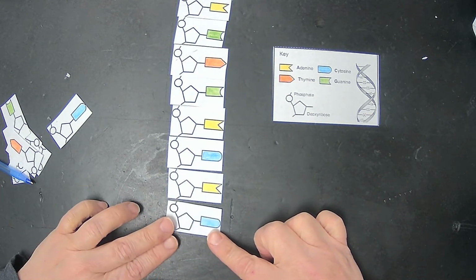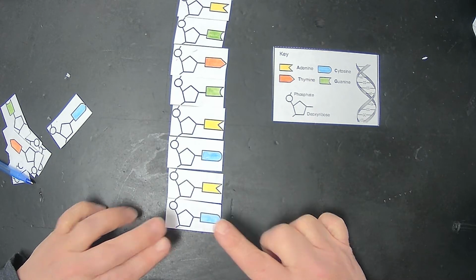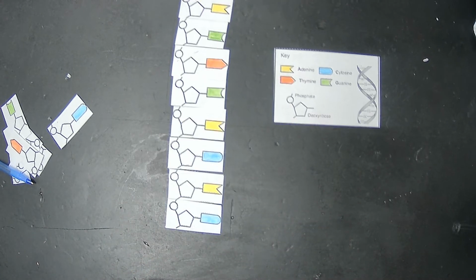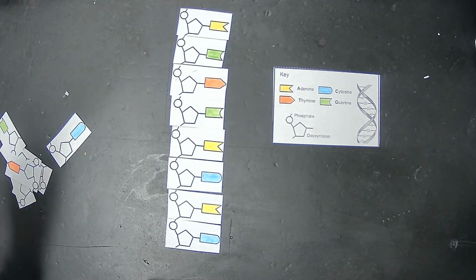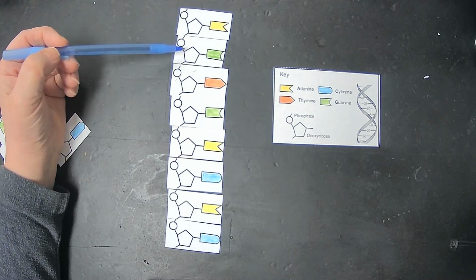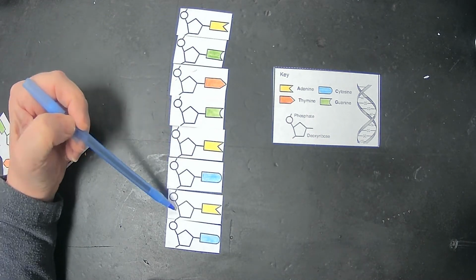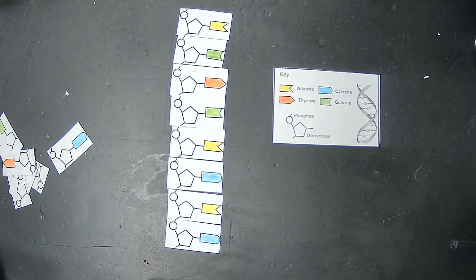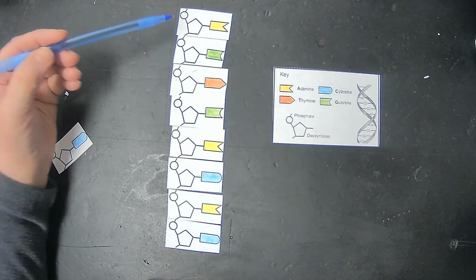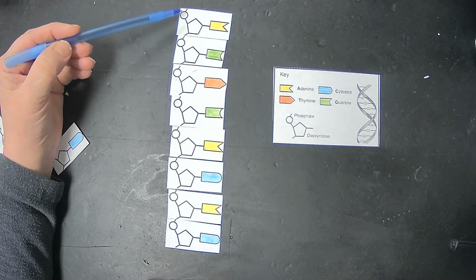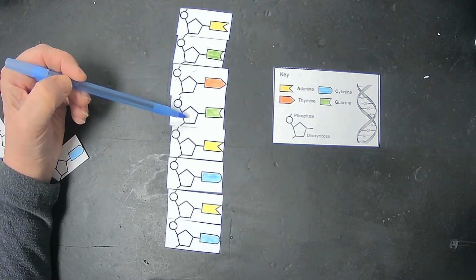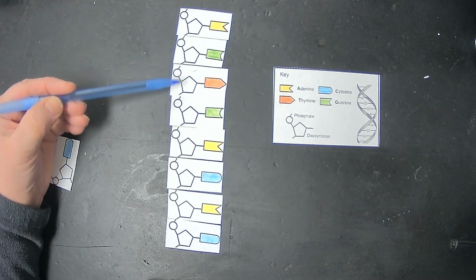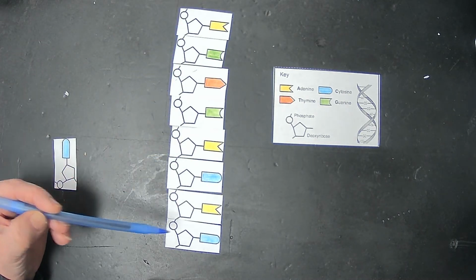Okay. So I've got this side of my DNA strand made. I have here on this side 1, 2, 3, 4, 5, 6, 7, 8 nucleotides that are joined together, and you can see here it goes phosphate, sugar, phosphate, sugar, phosphate, sugar, phosphate, sugar, phosphate. This is called the phosphate sugar backbone.